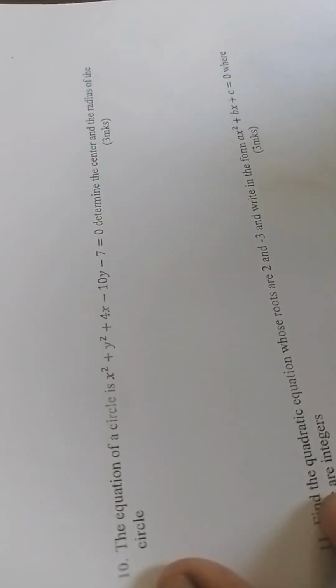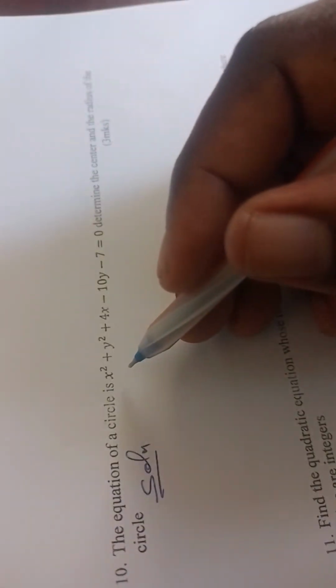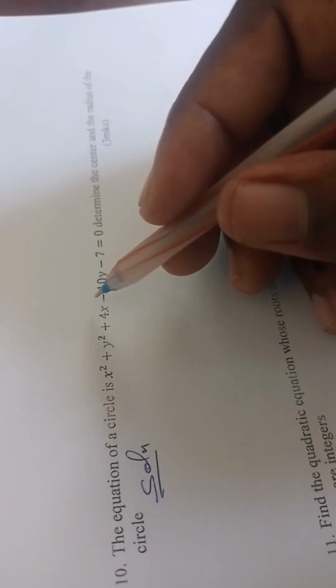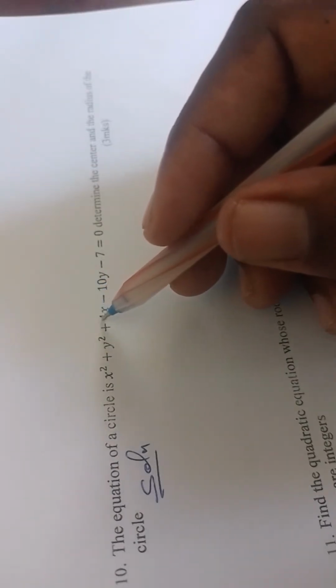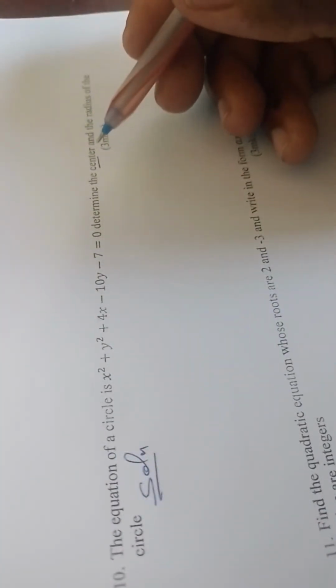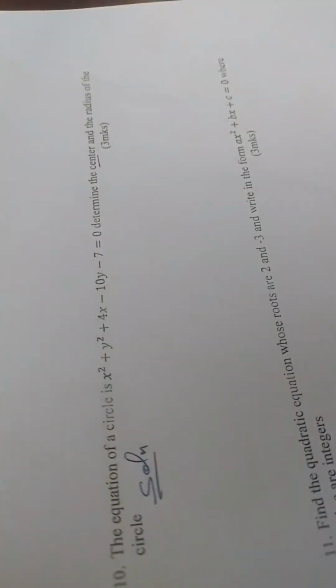Question number 10. Equation of a circle: x squared plus y squared plus 4x minus 10y minus 7 is equal to 0. Then we are being told to find the center and the radius of the circle. How do you find the center and the radius of the circle? How do we find the center and the radius of the circle from that?